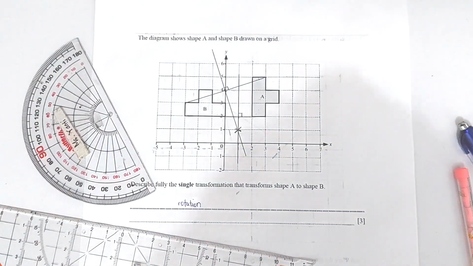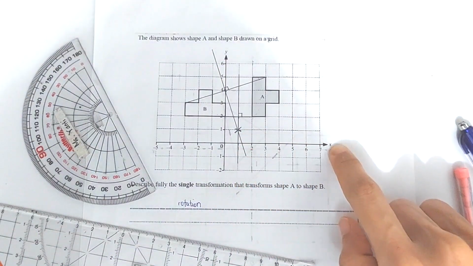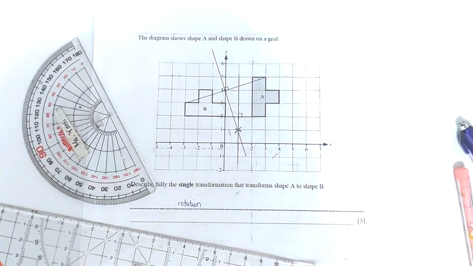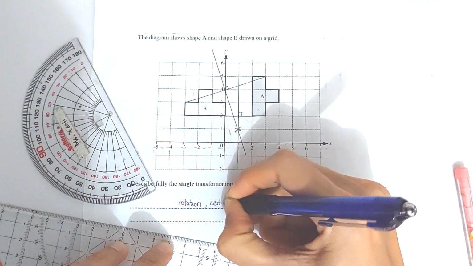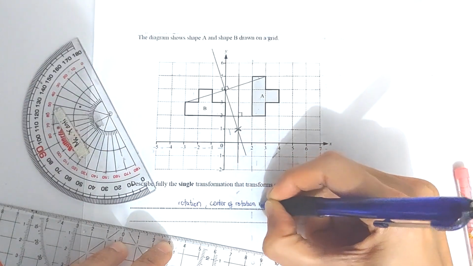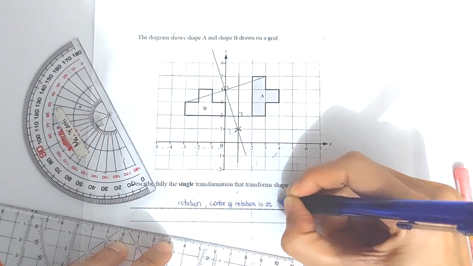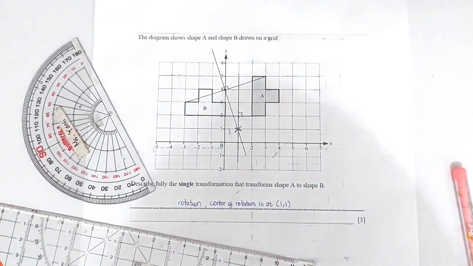If you look here, the center of the rotation is above 1 on the x-axis and next to the 1 on the y-axis. So I can write that the center of rotation is at coordinate (1, 1). 2 points. Rotation 1 point, center of rotation at (1, 1) is also 1 point, so 2 points.